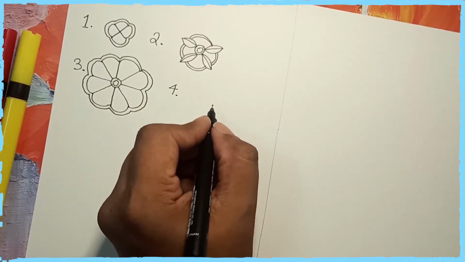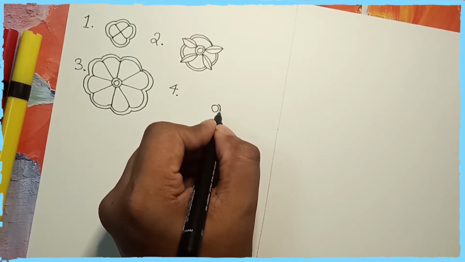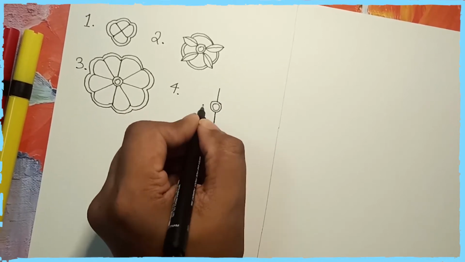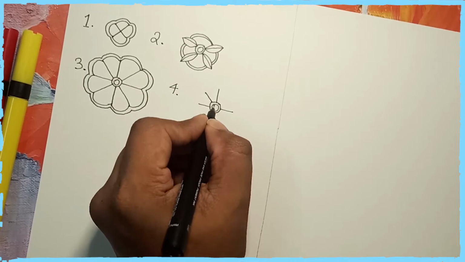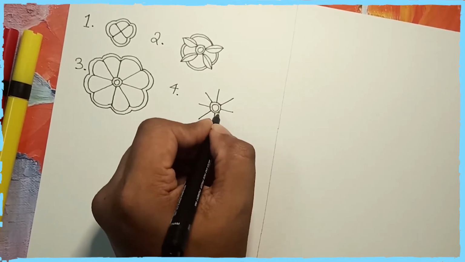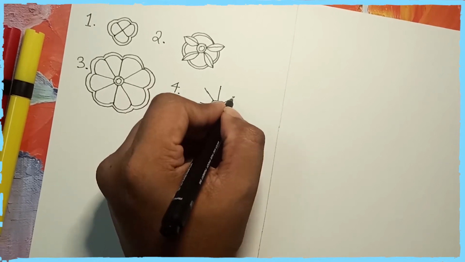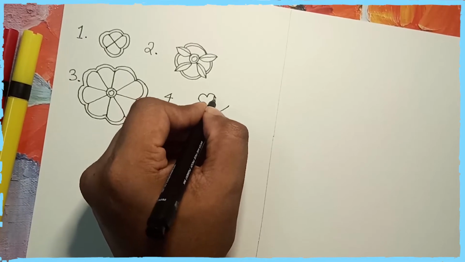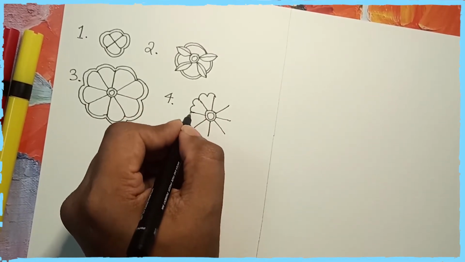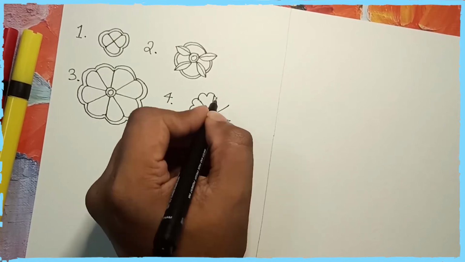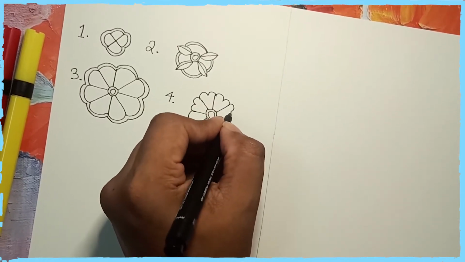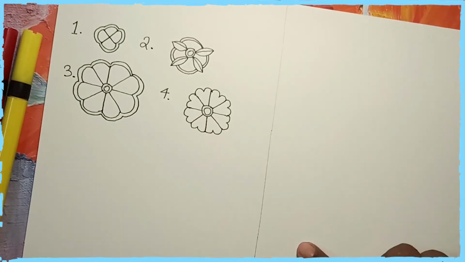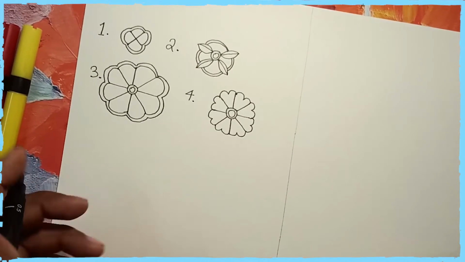The fourth flower is also on the same line. This is our fourth flower.